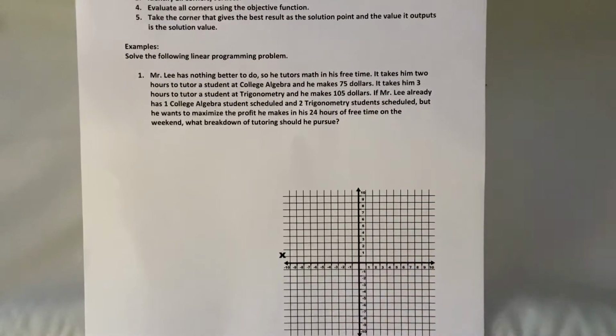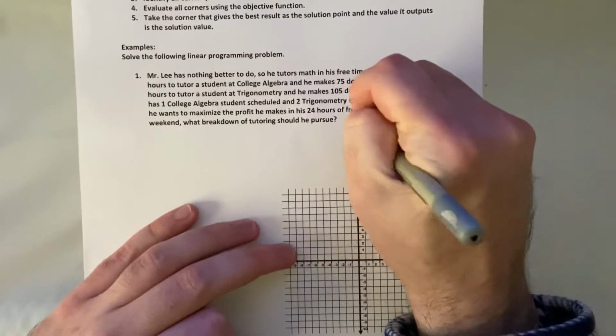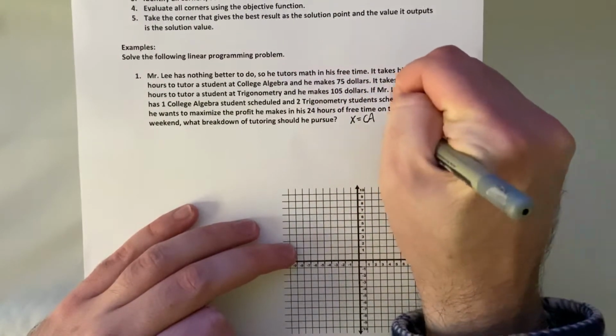So as an example, Mr. Lee has nothing better to do, so he tutors math in his free time. It takes him 2 hours to tutor a student in college algebra, and he makes $75. It takes 3 hours to tutor a student at trig, and he makes $105. Mr. Lee already has 1 college algebra student and 2 trig students scheduled, but wants to maximize his profits in the 24 hours of free time that he has on the weekend. What breakdown of tutoring should he pursue? So we'll let college algebra be x and trig be y.